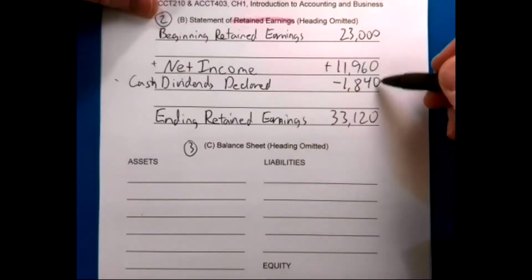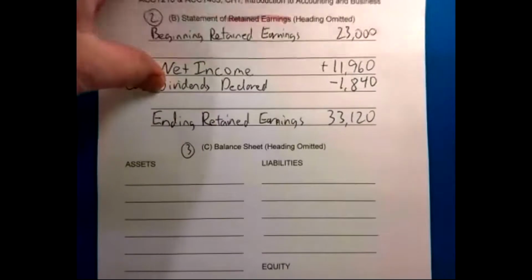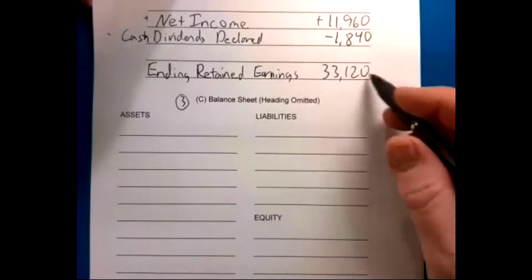So they added 11,960. The piggy bank took out 1,840, and so this is the ending.